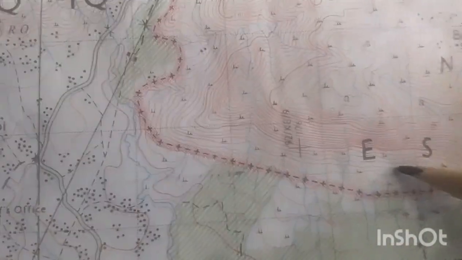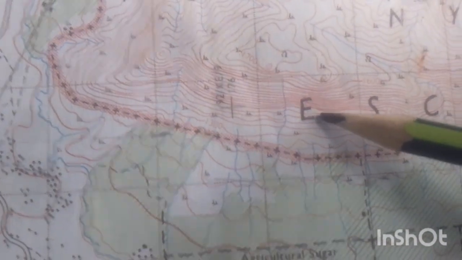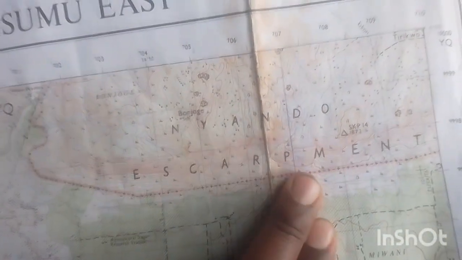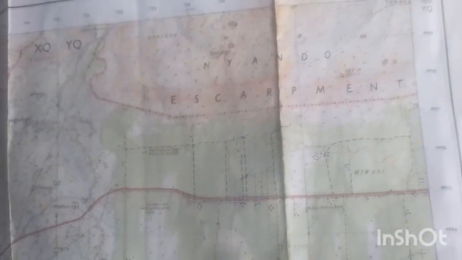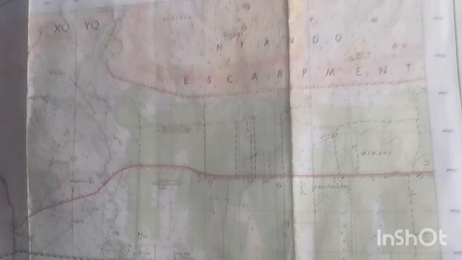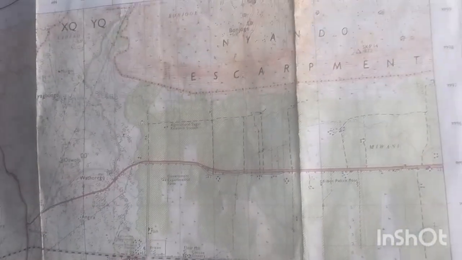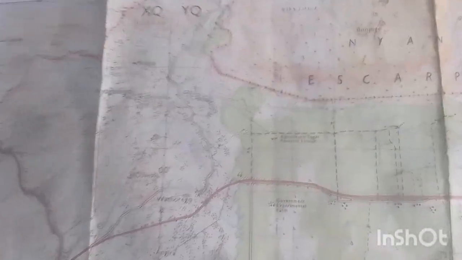Then we have a steep escarpment, the Nyando escarpment. Look at how closely packed the contours are. They're so close, meaning it's very steep. Then we have a mountainous area on the northeastern part of the map. Basically, on the northern part of the map, we have a hilly area.